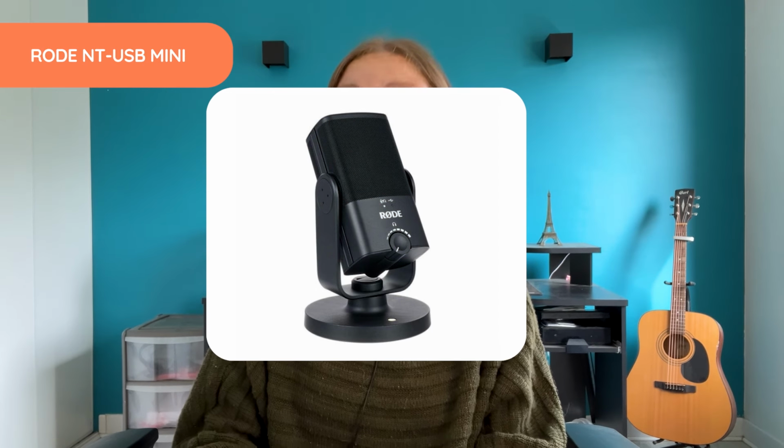Microphone. USB microphones are perfect for beginners or those who prioritize simplicity. These microphones connect directly to your computer via USB, which means they don't require any additional equipment to work. They're easy to set up and deliver impressive sound quality for the price. The Rode NT USB Mini is a great option.